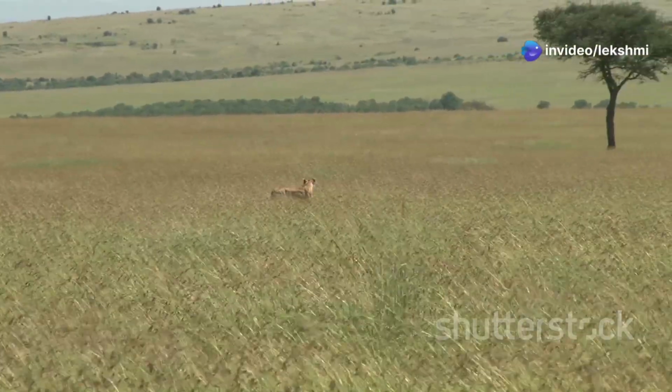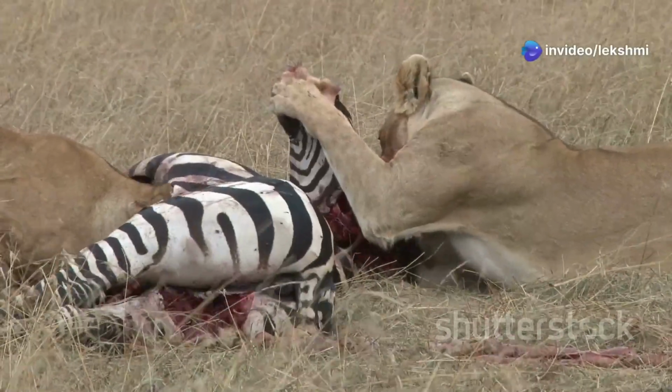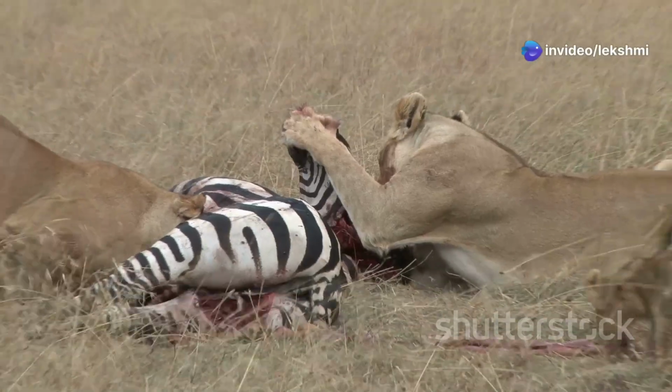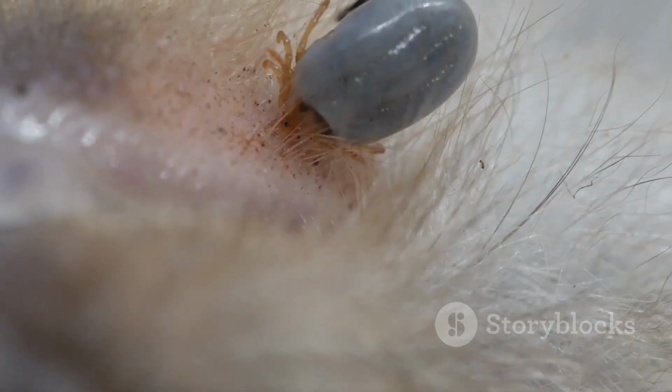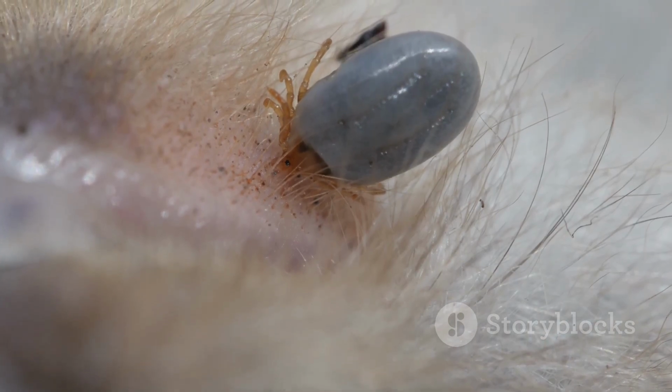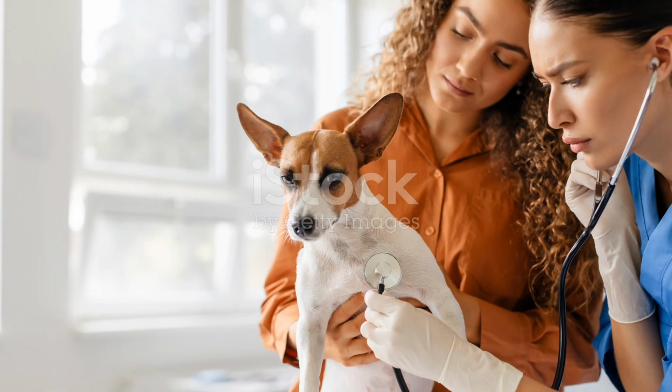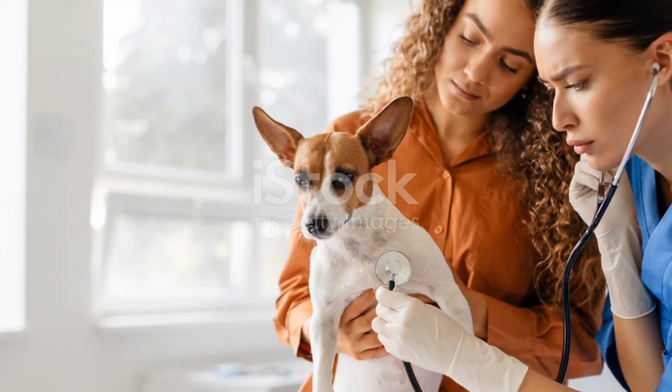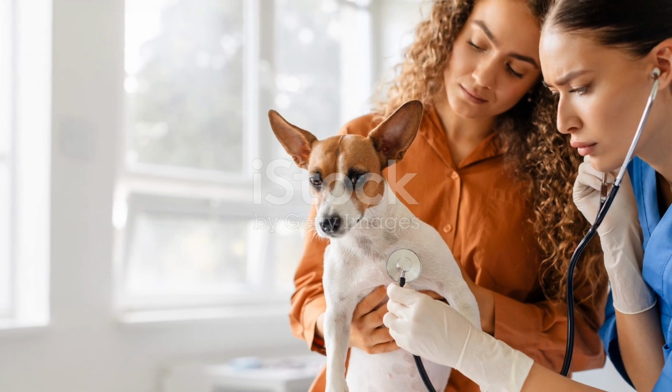Here's a lion hunting a deer. What do you think? 10 seconds. Correct, it's predation. Finally, we have a tick on a dog. What's happening here? 10 seconds. And yep, it's parasitism. Great job, everyone.